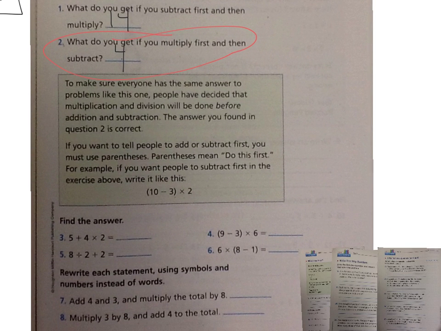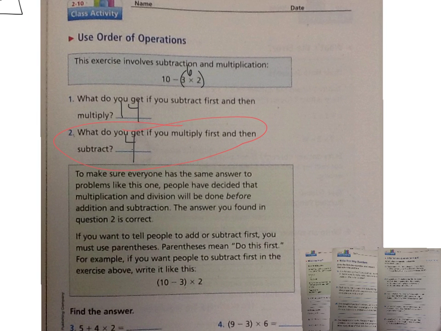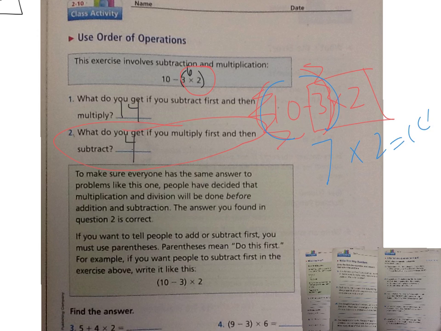If you want to tell people to add or subtract first, you must use parentheses. Okay? So if you want them to add or subtract first, you need to use the parentheses. I put parentheses around this just to show you. But if you really want the person to subtract first, you do this. If you do not have these parentheses in there, then the order must be these two would go first. It has to. So if you're writing an equation and you really want it to be 14, you need to put those parentheses around the subtraction problem. Because 10 minus 3 is 7, and times 2 equals 14, if that's how you really want the answer to be.